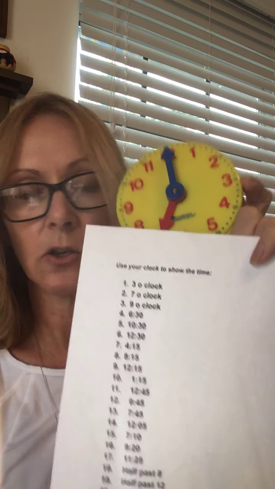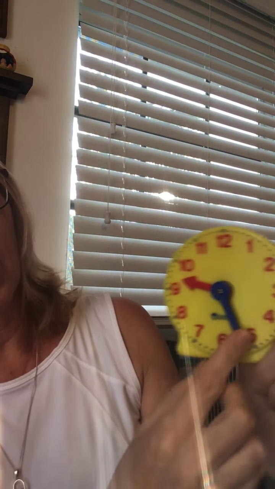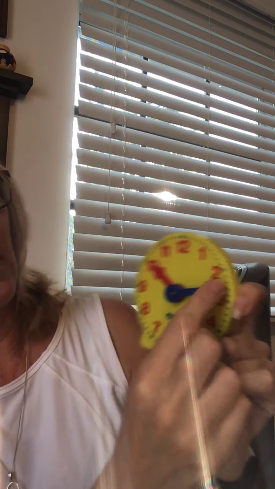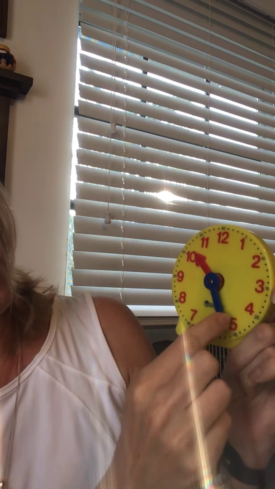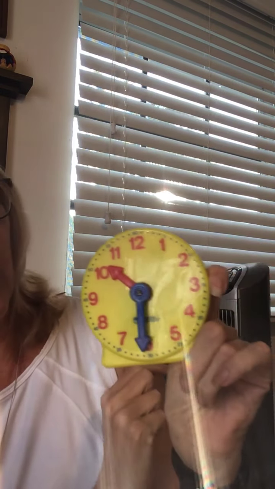Number 5 says 10:30. You're not going to skip them, but I am. So 10:30. So I basically have my hour hand to 10. Now it's 10:30. So as you can see, that hour hand is going past the 10. It's not 11:30, it's 10:30. And that's the mistake that sometimes children make. They think it's 11:30 because it's going towards 11. No, it's 10 hours and 30 minutes, okay? I'll skip another one.